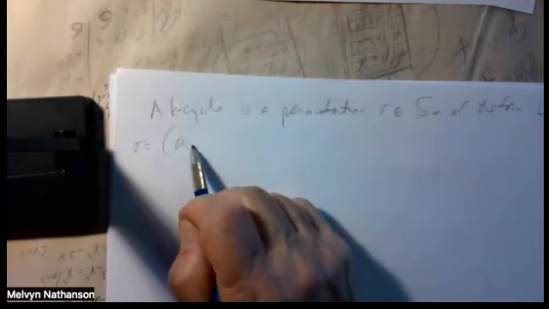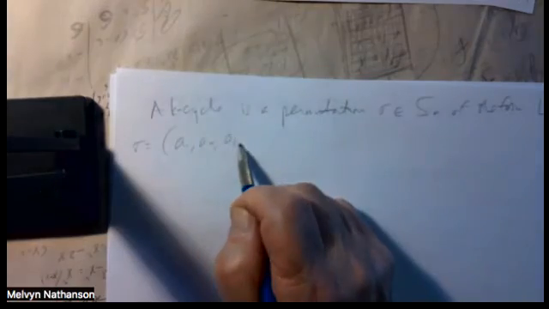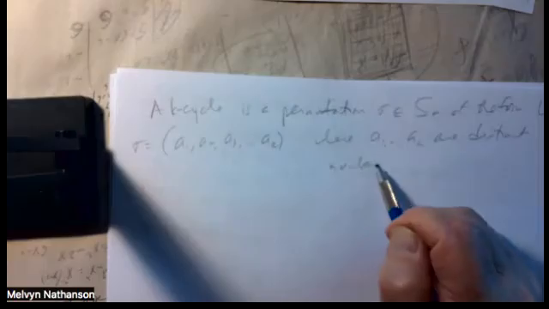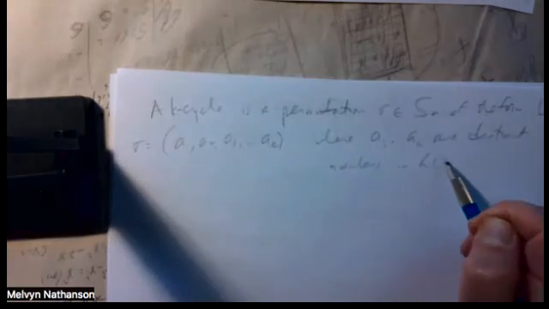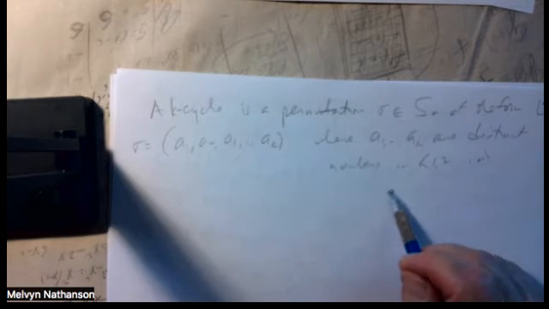We write it in one line, A1, A2, A3 up to A sub k, where A1 up to A sub k are distinct numbers in the set from 1 to n. And we think of the cycle, the permutation, as being of the following sort.